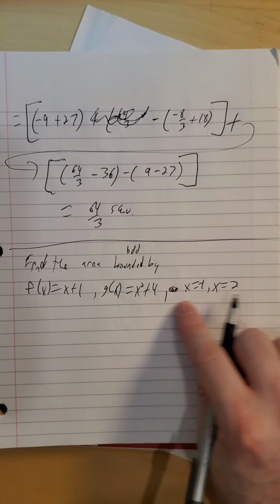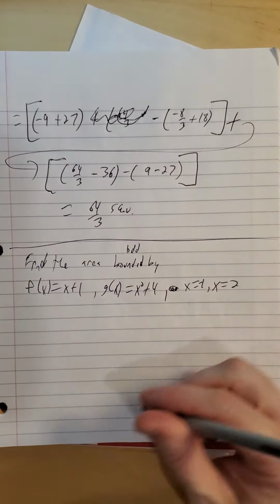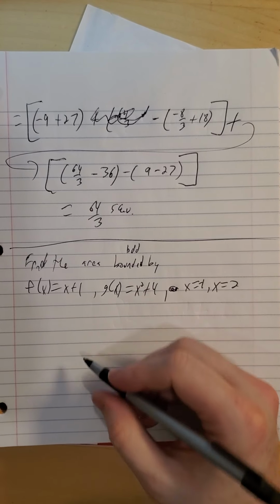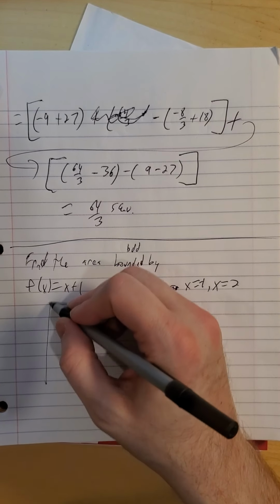So these two, x equals a constant, that's basically telling you your left and right bounds. So from negative 1 to 2.